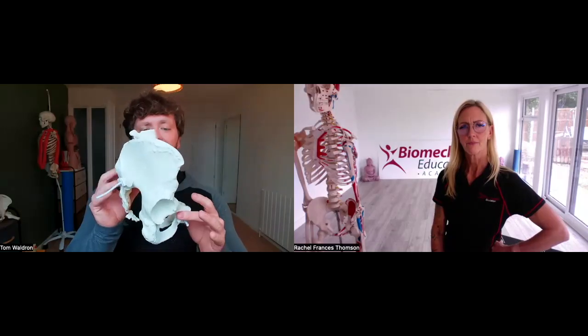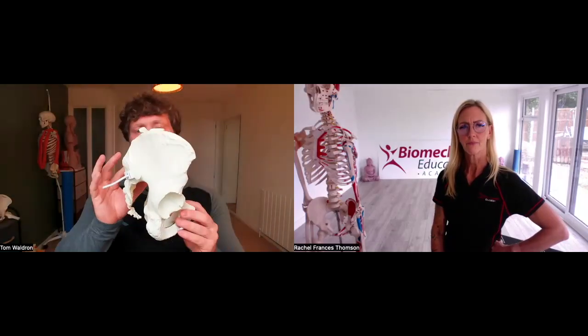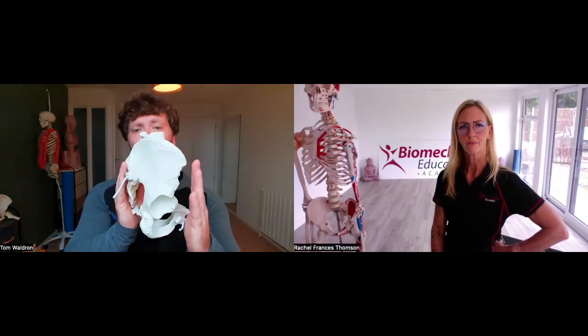So the classical way essentially is any deviation from the horizontal and vertical line marks were either anteriorly tilted forward or were posteriorly tilted backwards. So anything you want to add to that, Rach?